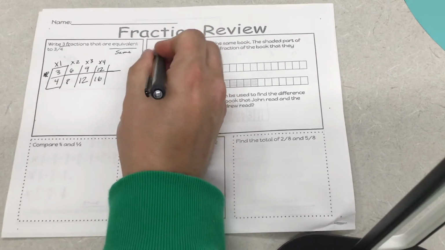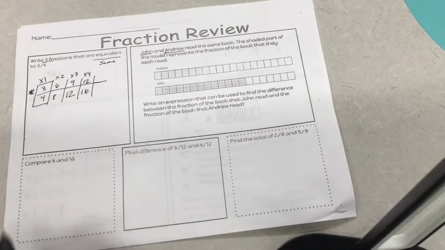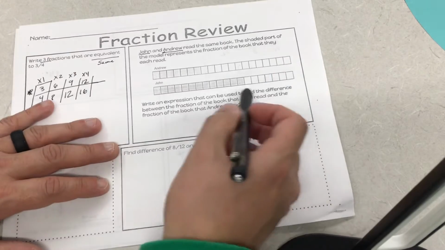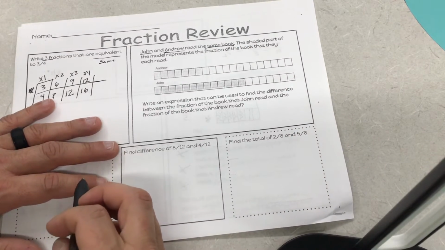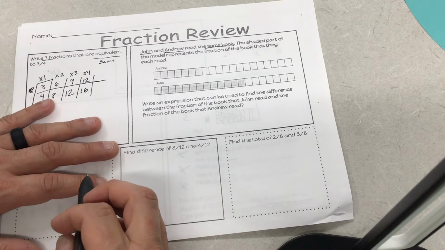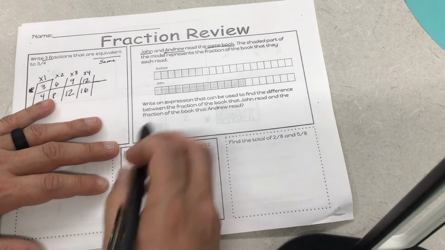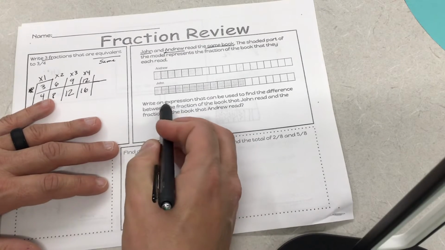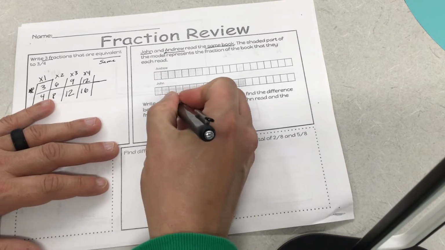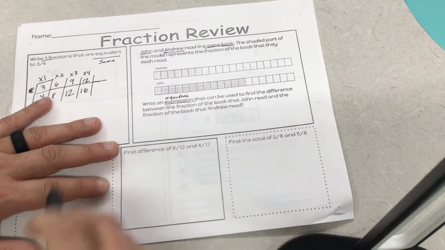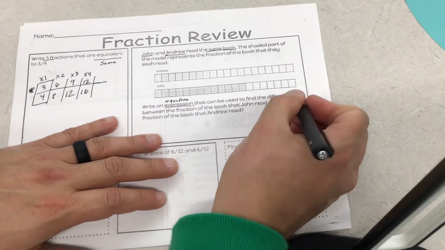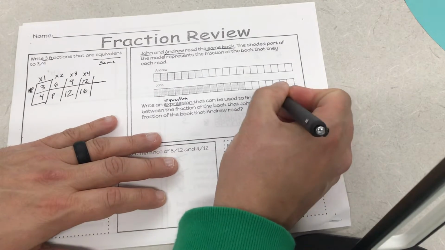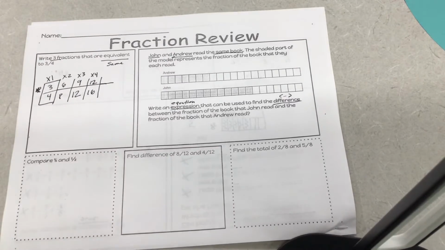Okay, let's read this word problem because we can have word problems in 4th grade everywhere. John and Andrew read the same book. That's why they're the same size, as you can tell, so that same is very important. The shaded part of each model represents the fraction of the book that they read. Write an expression, and I automatically say equation, that can be used to find the difference between, what's the important word there, Brinley? Oh, you said difference? Good job, Brinley. Between the fraction of the book that John read and the fraction of the book that Andrew read.